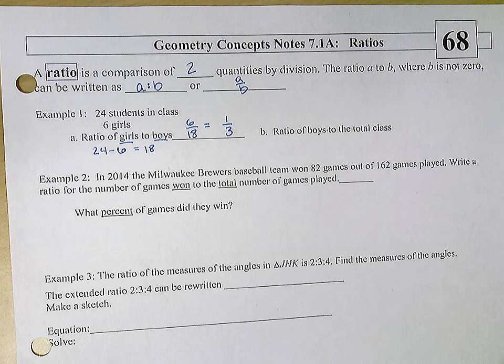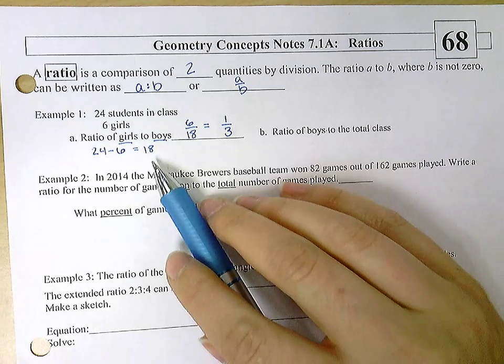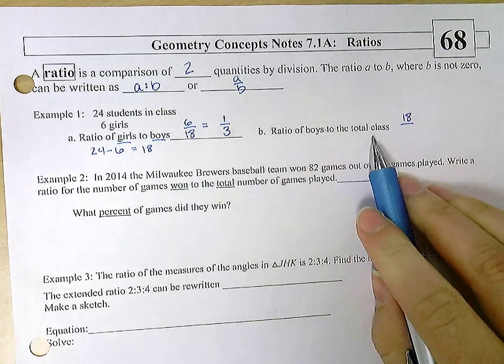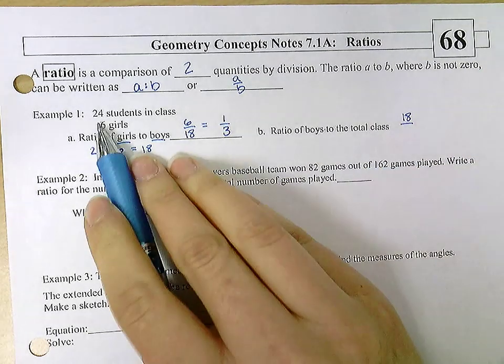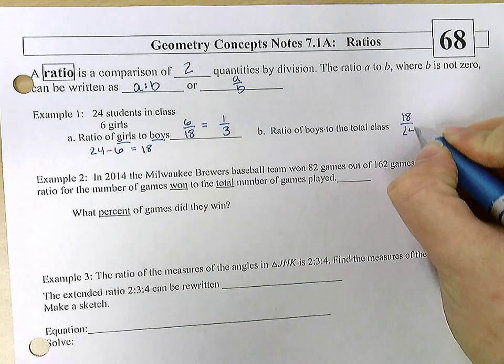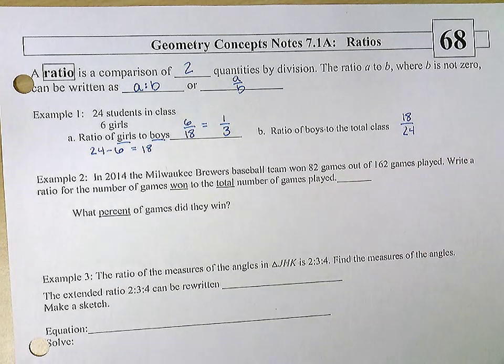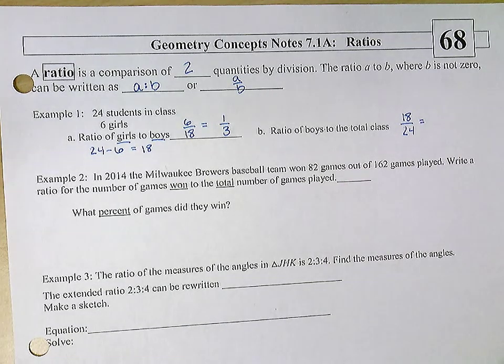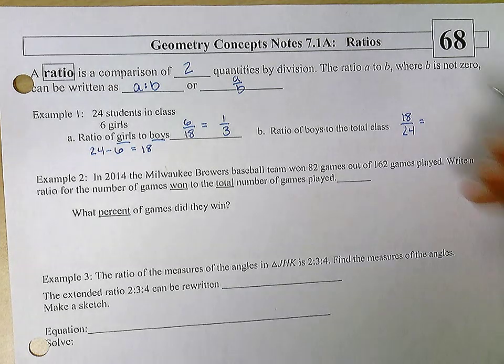Okay, then in letter B, we want to write the ratio of boys to the total class. So again we have 18, and then your total class number is 24. And again, you do want to reduce that ratio. Both of those divide by 6. It is 3 over 4.